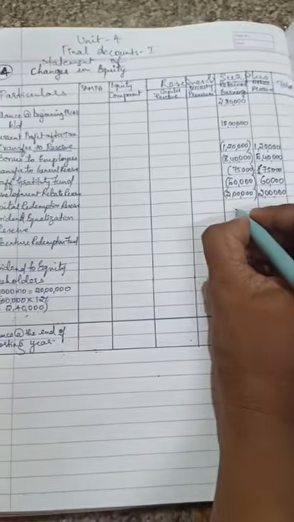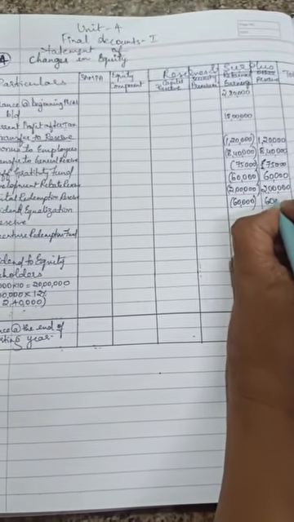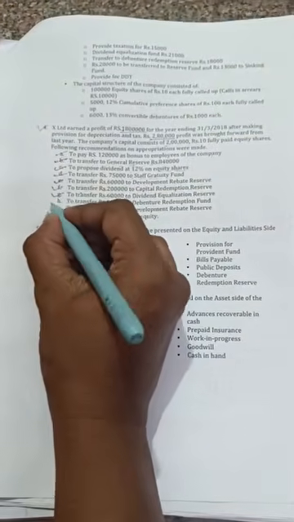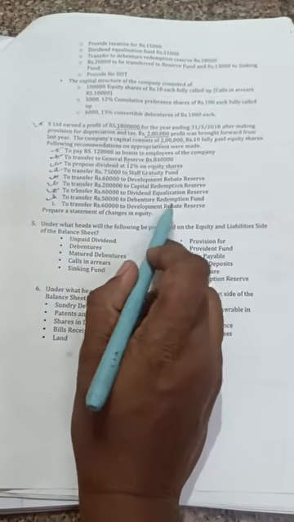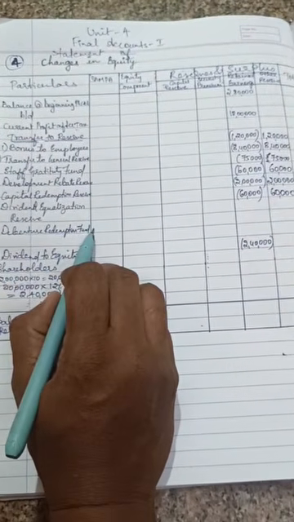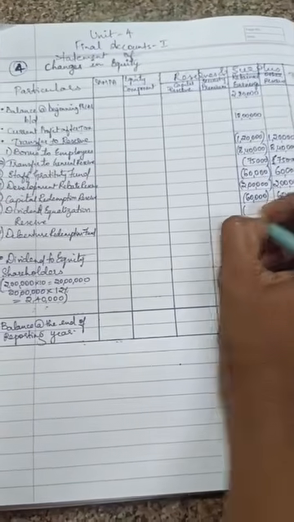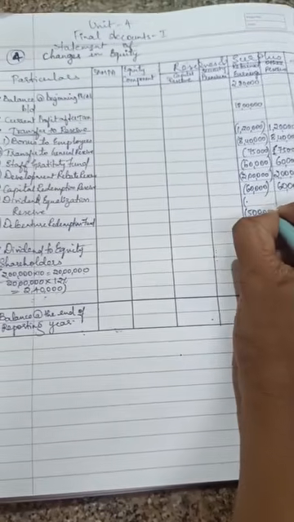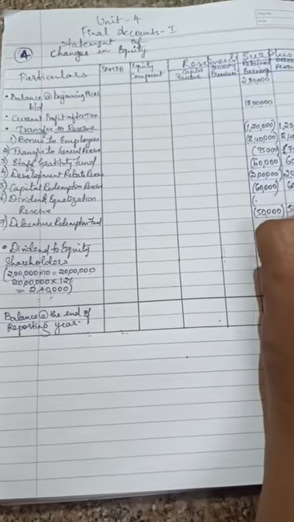Dividend equalization reserve is 60,000. Okay, we will transfer it. Next comes the transfer of 50,000 to debenture redemption fund. Debenture redemption fund is 50,000. I'll write here 50,000.